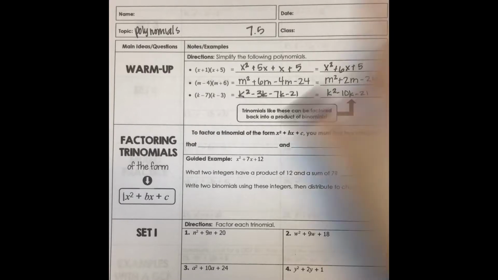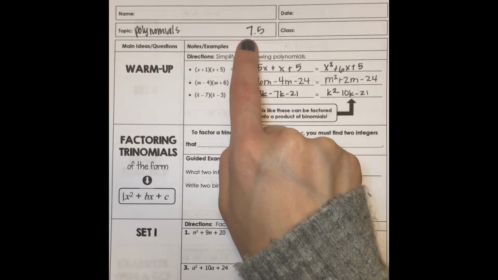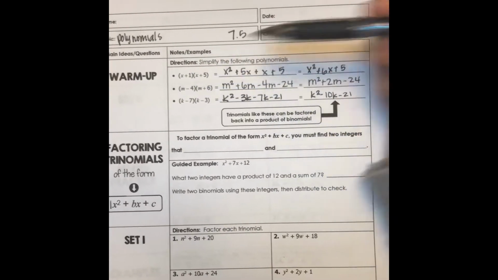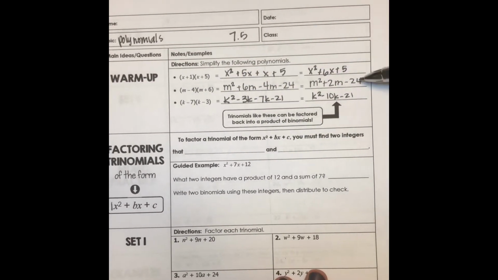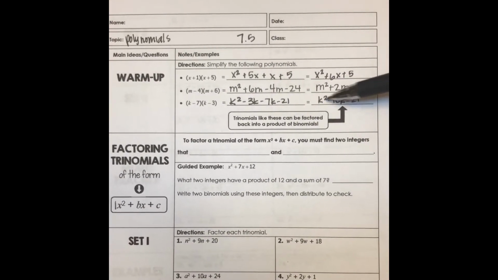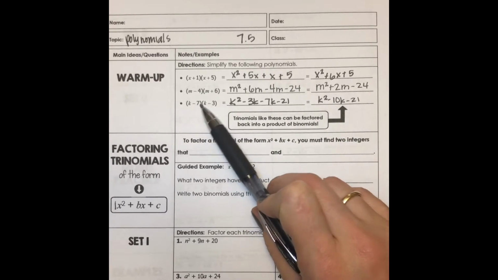And so we are still working on polynomials. This is technically Unit 7, Lesson 5. We went through and FOILed out your polynomials, and then you got these. And these are called trinomials, and you kind of knew that because there are 1, 2, 3 terms. And they can be factored back into the product of binomials like this.